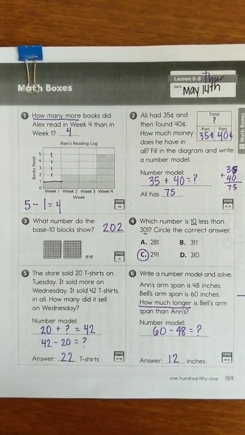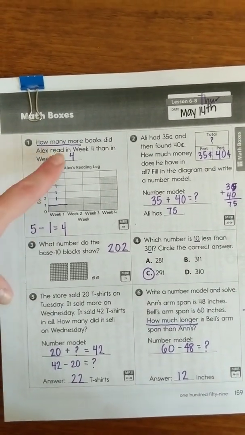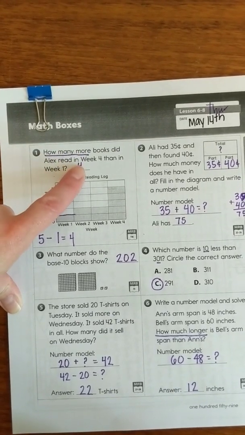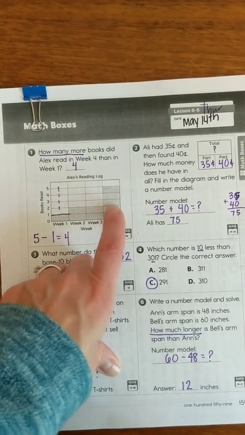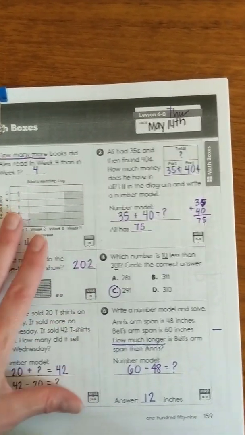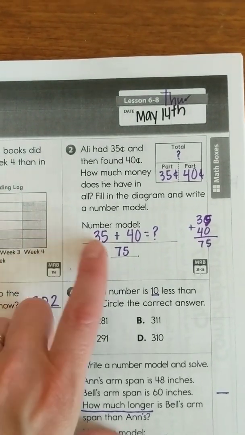Okay, we're going to go ahead and go over the answers. Up here, we actually did this one, but I never wrote the answer up there. For the answer to how many more books did Alex read in week 4, he read 4 more books than he did in week 1. I just never wrote that answer up there. Okay, part total. We did our number model.